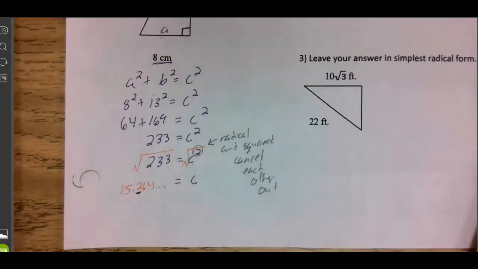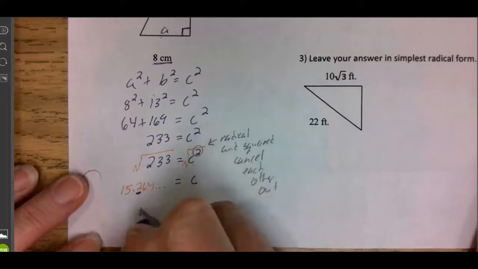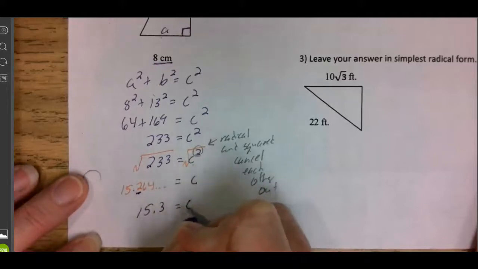Let it go. Okay, I won't sing to you. But I always underline where I'm rounding to. So this is 5 or above, so I'm going to give it a shove. So it's 15.3 is equal to C.